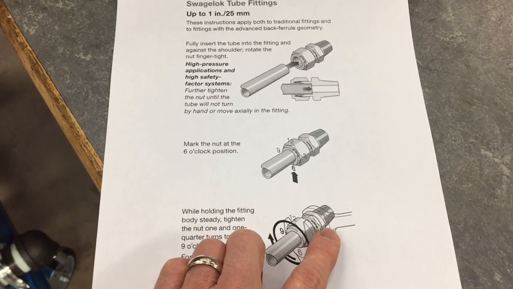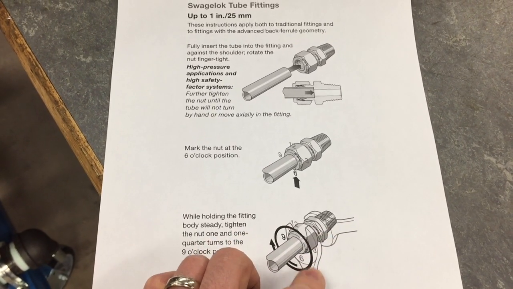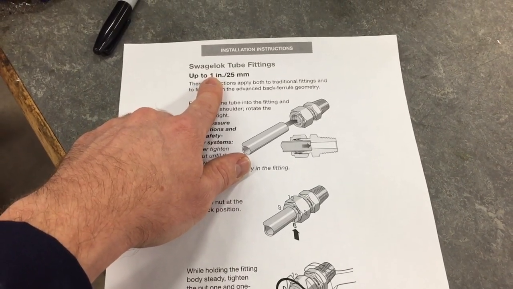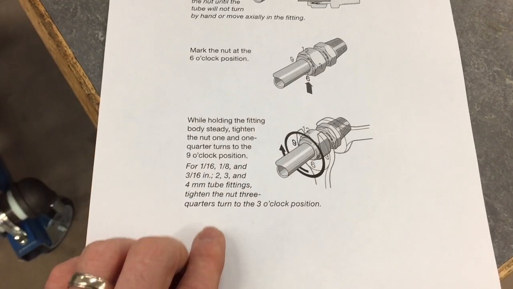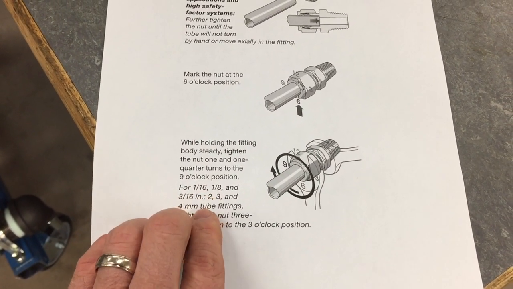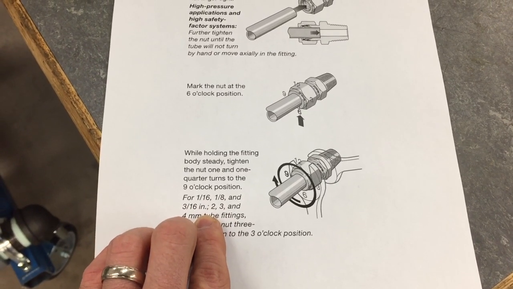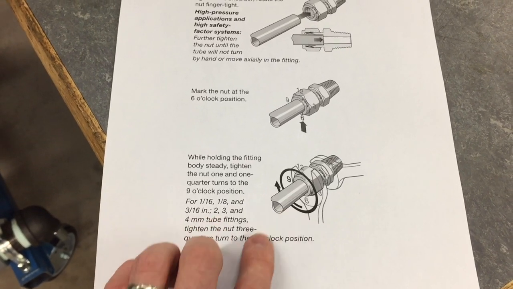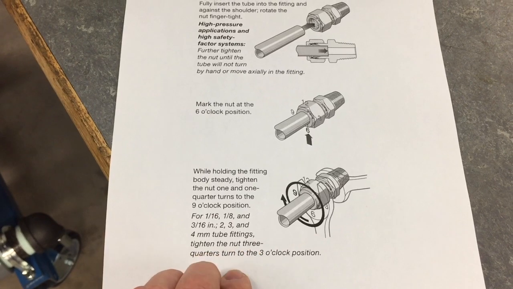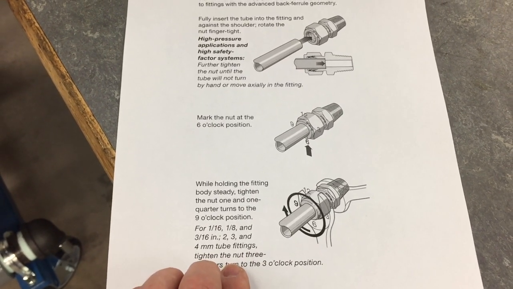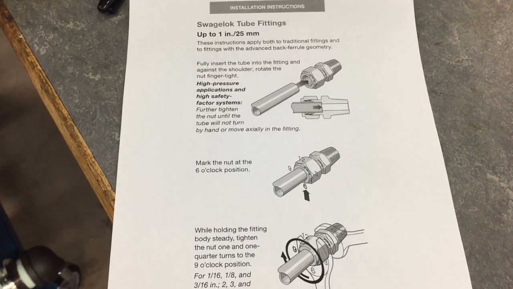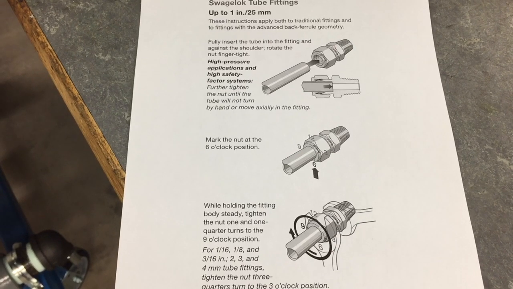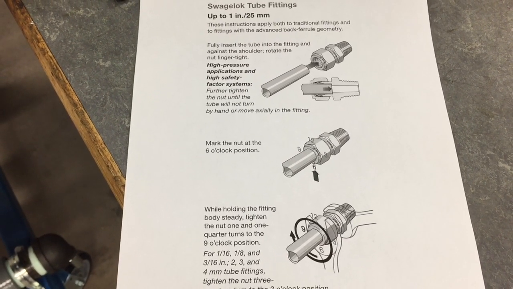So you can see they have the two wrenches there, one backing up the fitting and then the other on the nut. And this is for all fittings up to 1 inch. There's also another note down here stating that for 1/16 inch, 1/8 inch, and 3/16 inch tubing, we turn the nut to the 3 o'clock position, so 3/4 turn only. But most tubing, 3/8 is very popular, so probably the 1 1/4 is going to be one of the most commonly used ones if you get into doing a lot of tubing. So 1 1/4 turns is what we use.